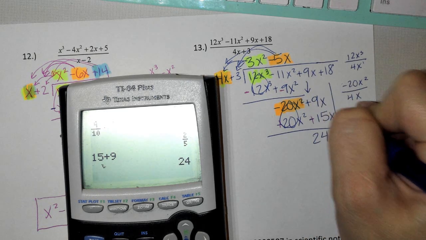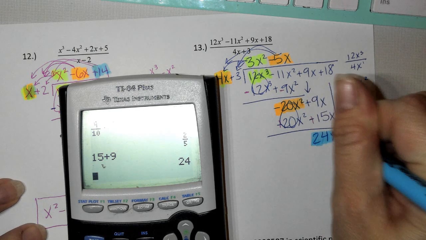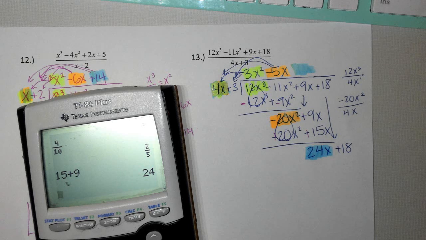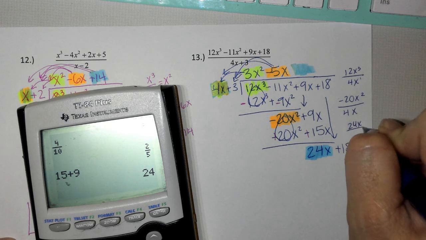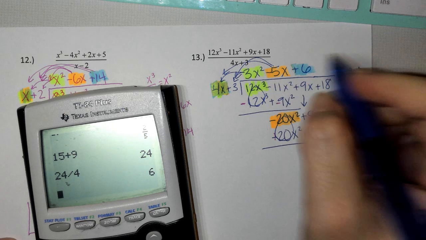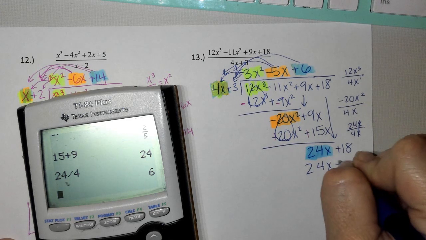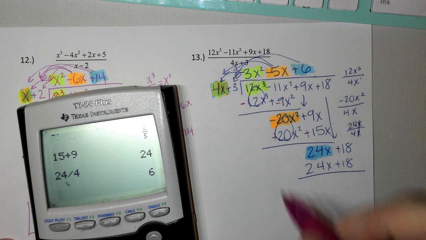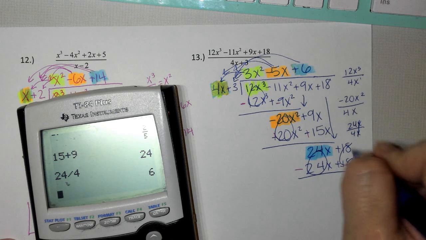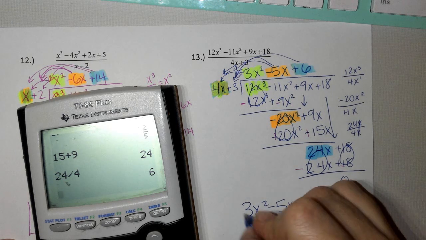Okay, so I'm bringing down my last term, meaning that this is my last go round. So 24x, 4x, and my last term. So 24x divided by 4x, the x's cancel. 24 divided by 4 is 6. And last, every time I put a number up here, I multiply. 6 times 4x is 24x, and 6 times 3 is 18. However, we subtract, opposite, opposite, and they both zero out. 24x minus 24x, 18 minus 18, so that's my answer. 3x squared minus 5x plus 6.